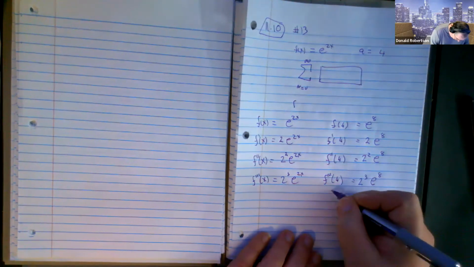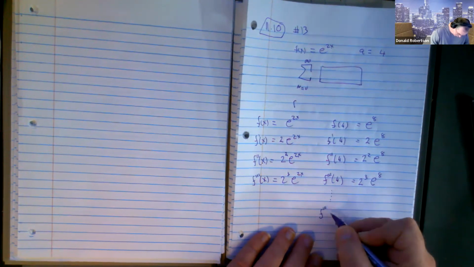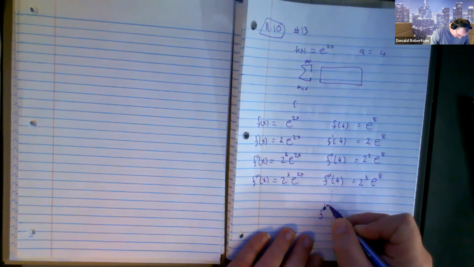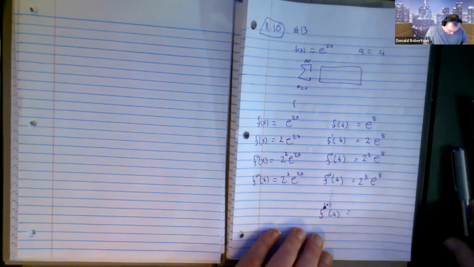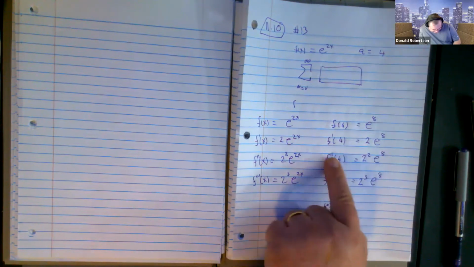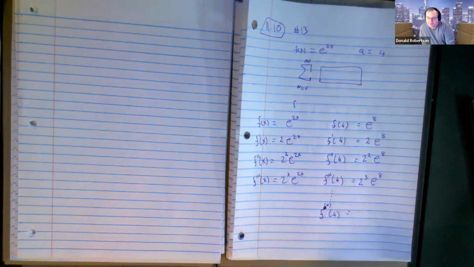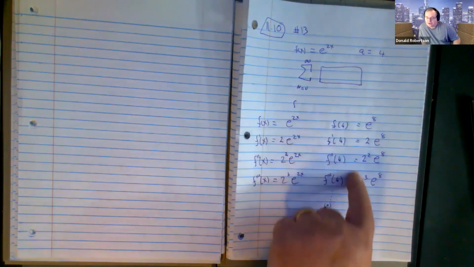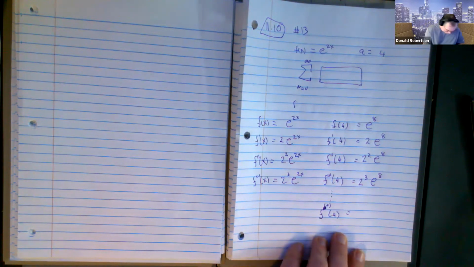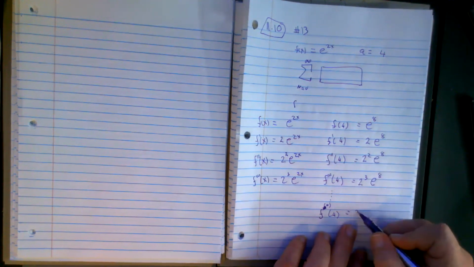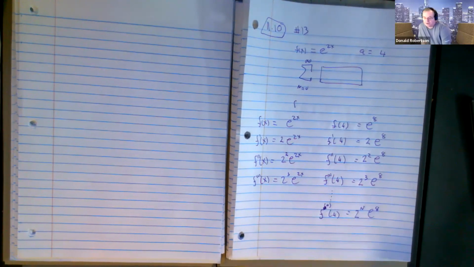Now, if you've done it correctly, you should be able to find the nth derivative at 4. So, first derivative, second derivative, third derivative. What would the nth derivative be based on patterns? Two to the n times e to the 2x? Not even 2x, just e to the 8.